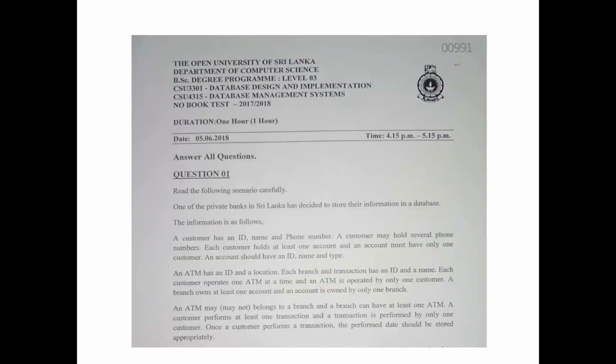Let's continue reading. Each customer operates one ATM at a time, and an ATM is operated by only one customer. So that is one-to-one relationship because one customer operates only one ATM and one ATM is operated by only one customer.